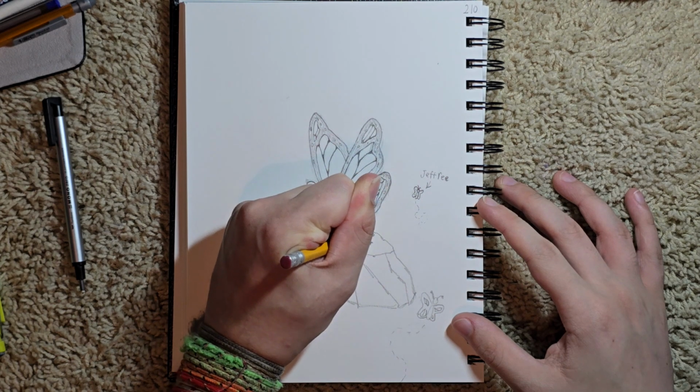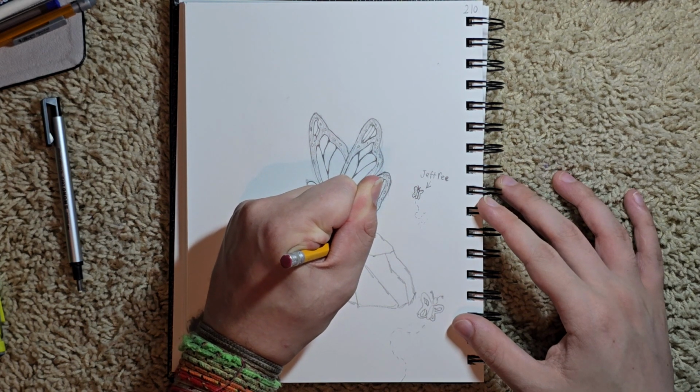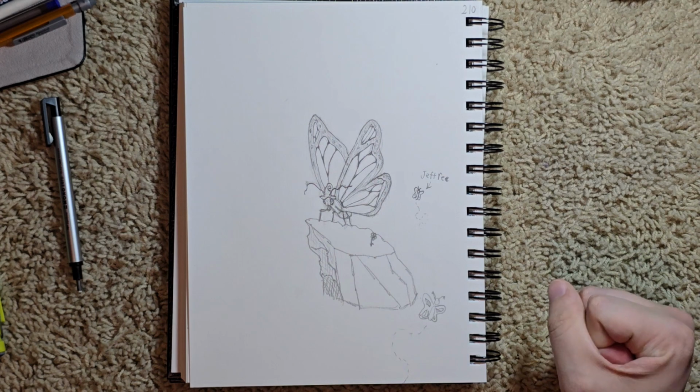Whoopam, whoobam, whoobwam, whoobwammo. There's his little flower.